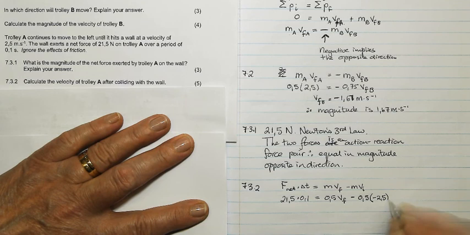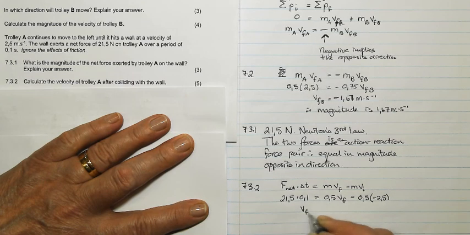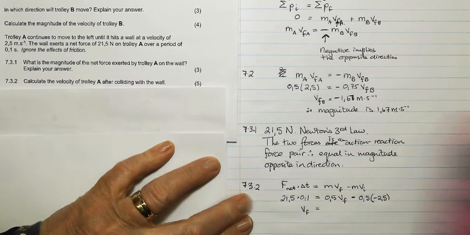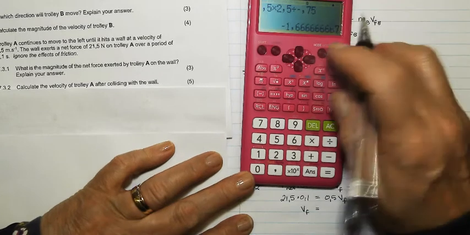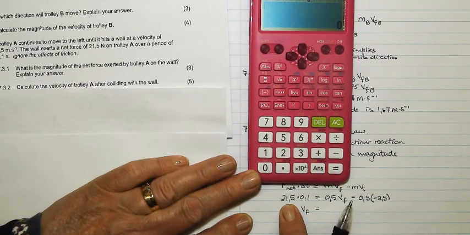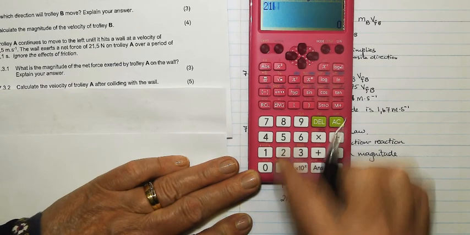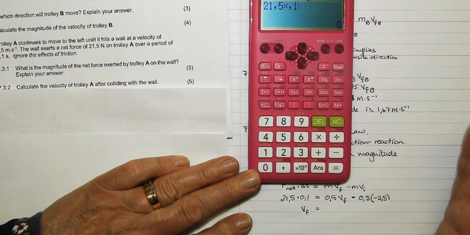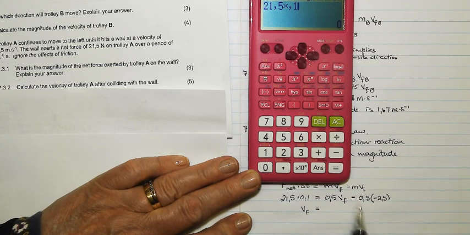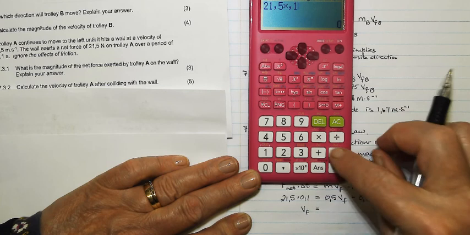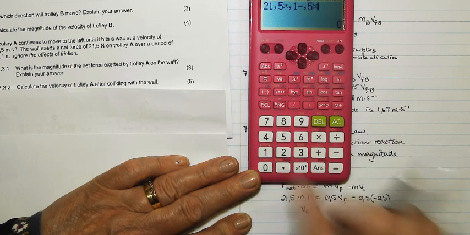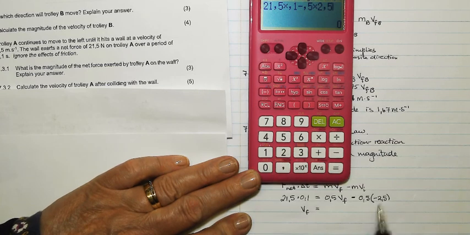Right? So my final velocity, the velocity of trolley A, would be 21.5 times 0.1, that gives me 2.15. This answer here has a positive value, so I'm going to subtract it from my 2.15. So it's minus 0.5 times 2.5. Now that will give us 0.5 times VF.